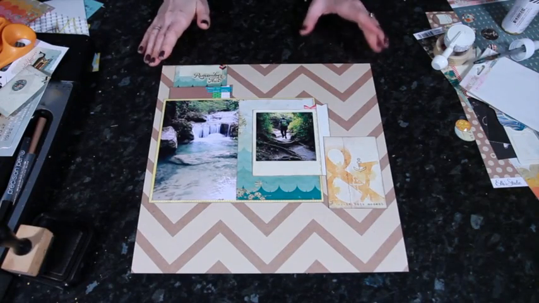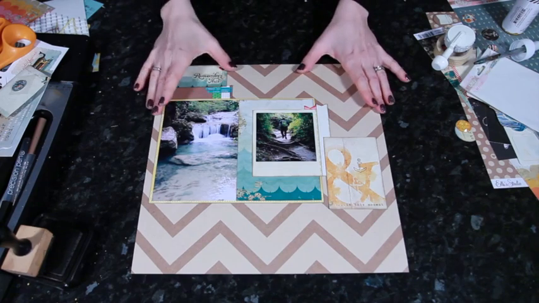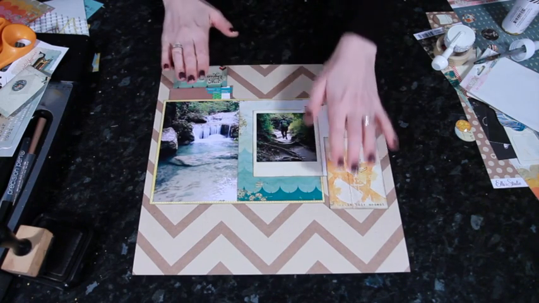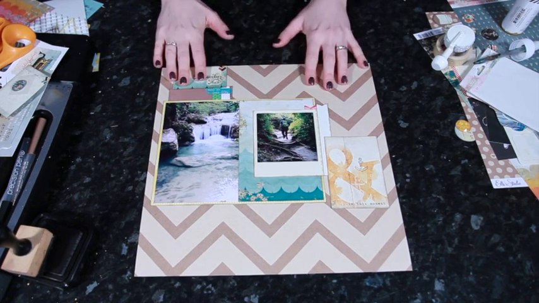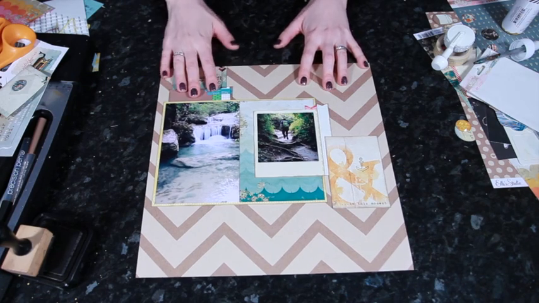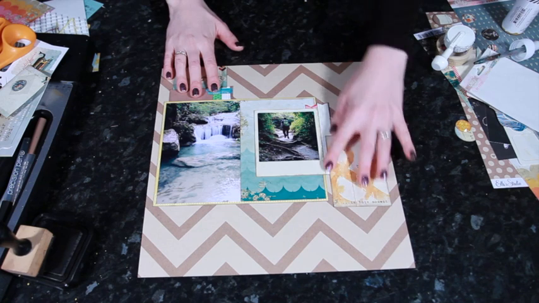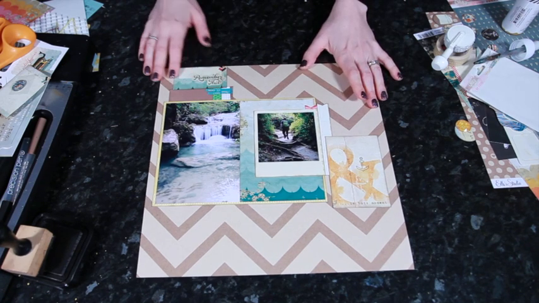At the point where I have a game plan, but I don't have everything attached, I have all the background flat elements attached. So nothing that's going to go on pop dots, nothing that's dimensional, and nothing that's not paper in some way. So I still have things that are not glossy on top or plastic or anything like that.